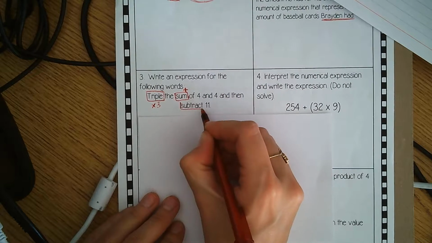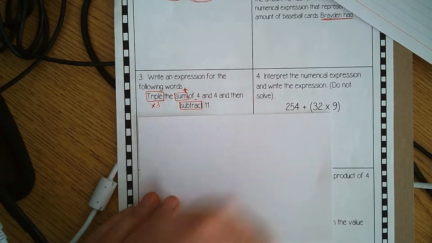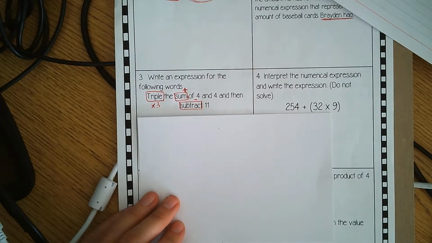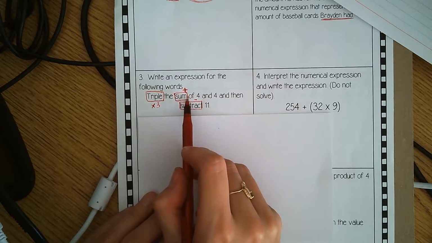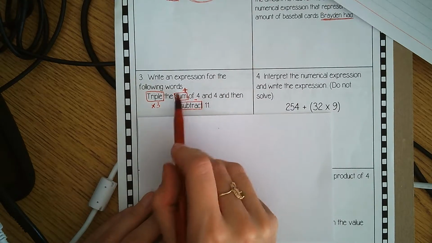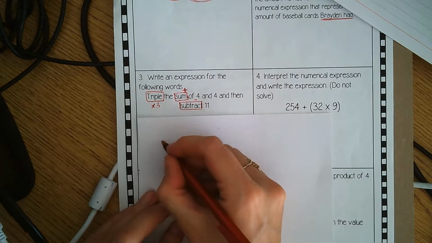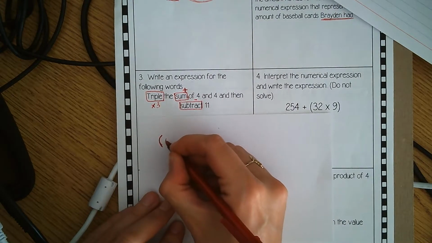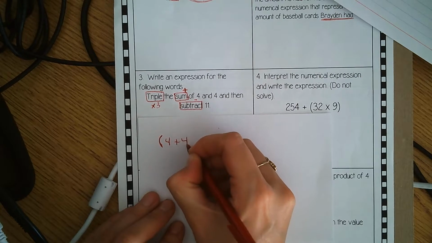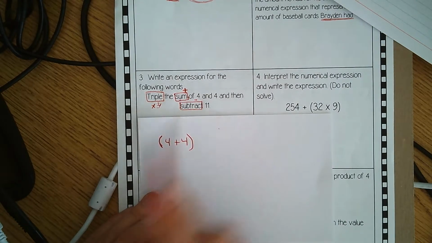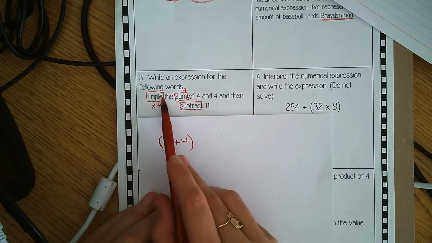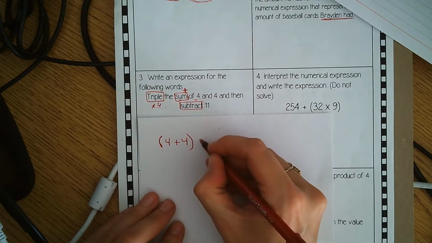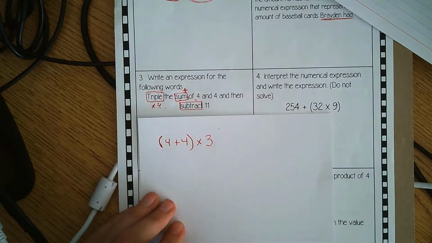I see the word subtract, so we're going to put a minus sign. So triple the sum of 4 and 4, then subtract 11. I know that I want to use parentheses whenever I see sum or any type of answer word. So the sum of 4 and 4. It says triple the sum. Triple means times 3, so in order to triple it, I'm going to multiply it by 3.